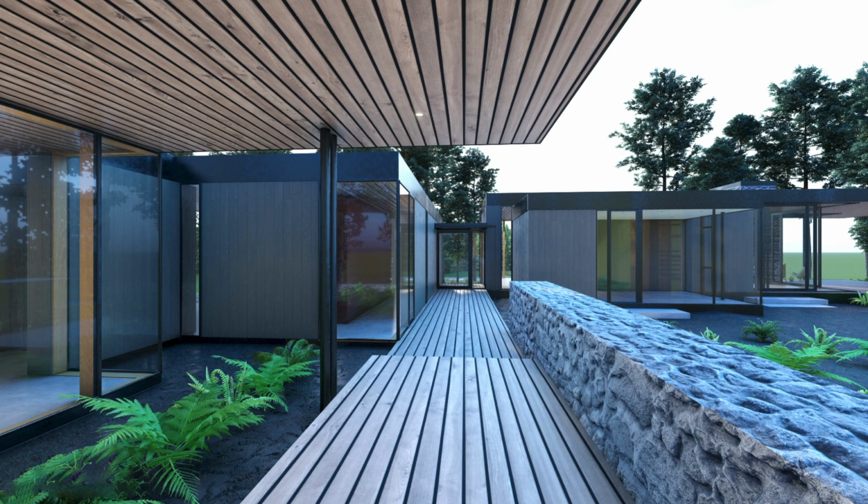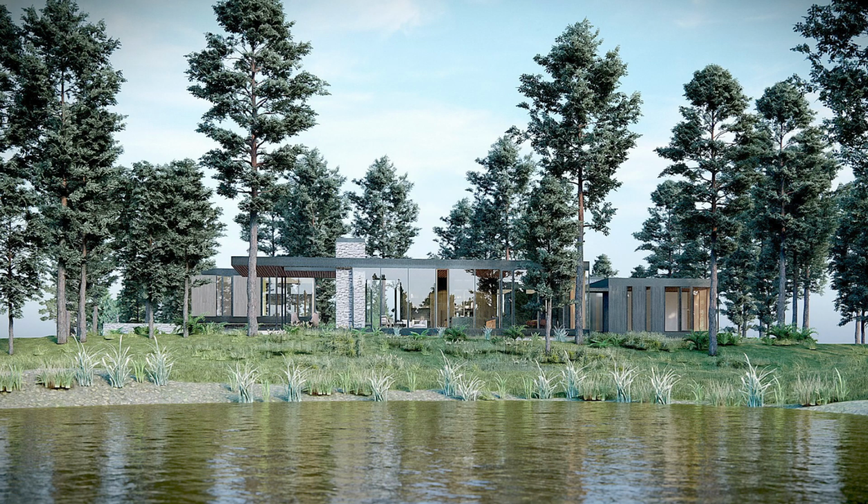I was able to find a workaround by placing these objects on different layers in Lumion and only turning them on when needing to make edits or produce the final renders.